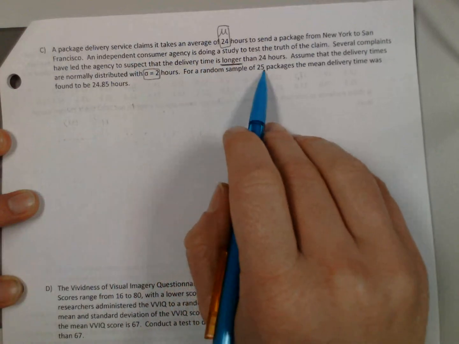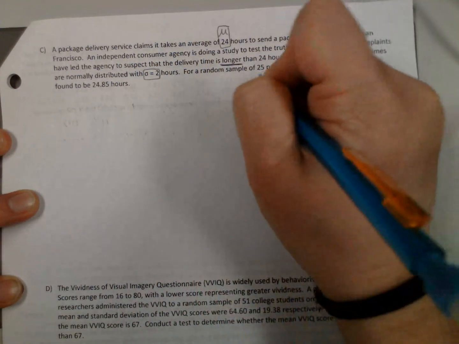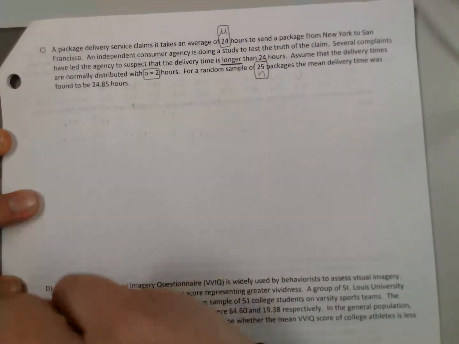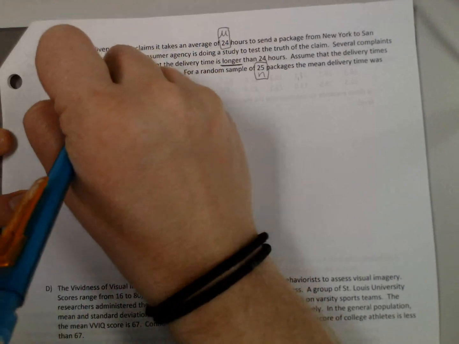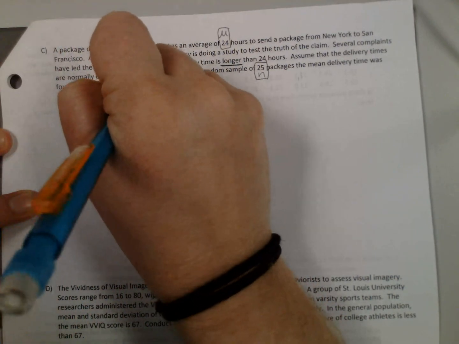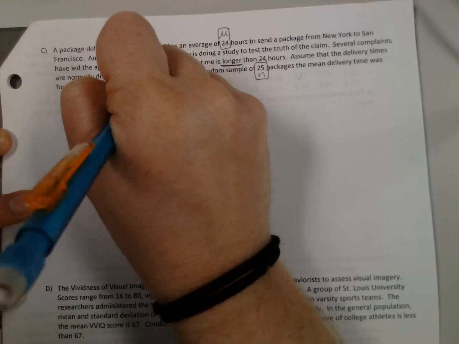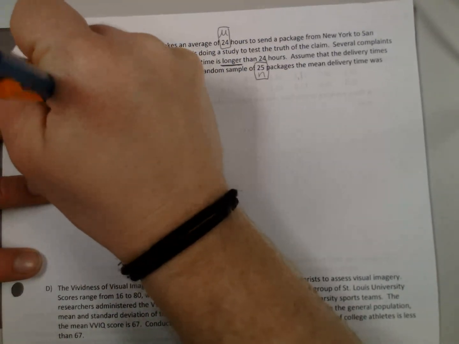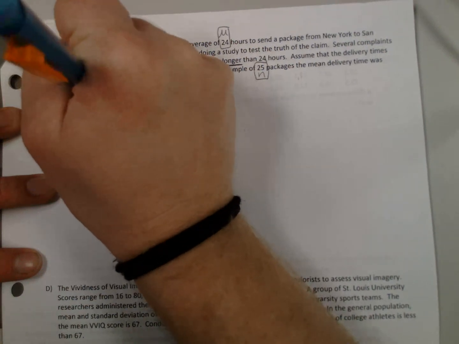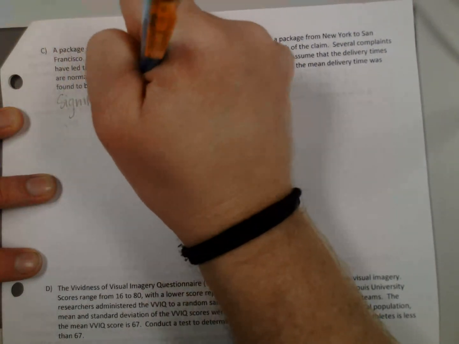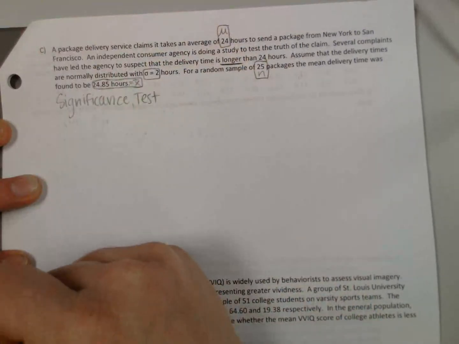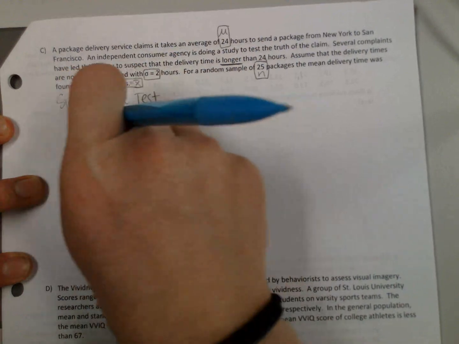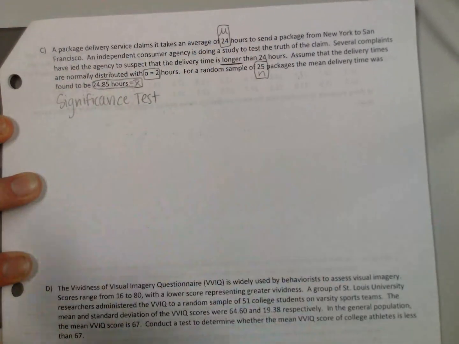And then it says for a random sample of 25 packages, that's our n, the mean delivery time was found to be 24.85. That is x bar. That's our evidence for the prosecution. Okay, so for now, we're going to call this a significance test. Just like when we studied confidence intervals, we're going to start with kind of a generic one, and then we're going to get into the specific types as we go today and next class, okay?